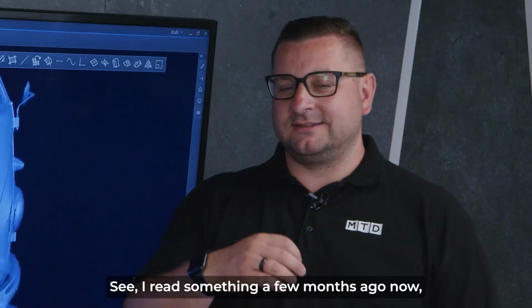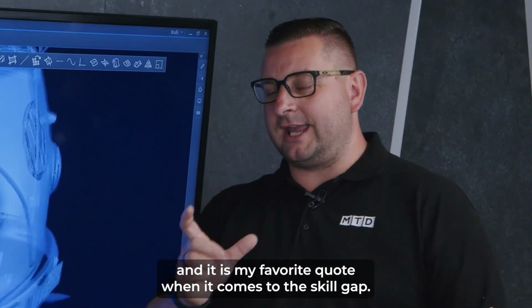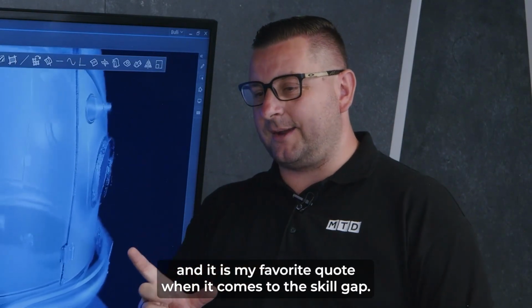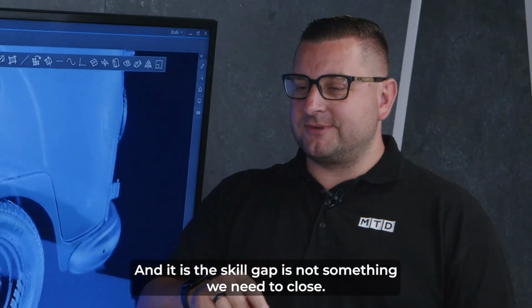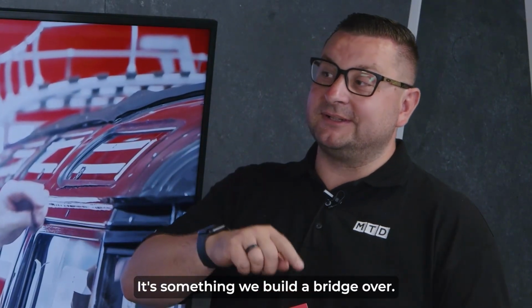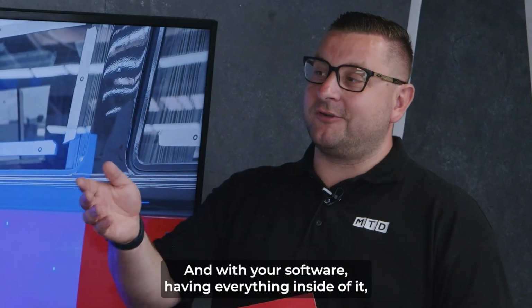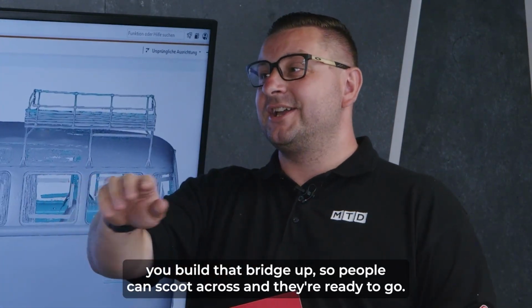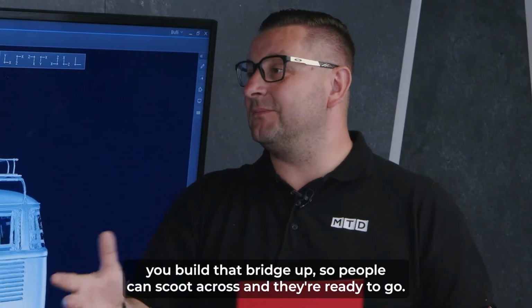I read something a few months ago now, and it is my favorite quote when it comes to the skill gap. And it is, the skill gap is not something we need to close, it's something we build a bridge over. Yeah. And with your software having everything inside of it, you've built that bridge. Absolutely. So people can scoot across and they're ready to go.